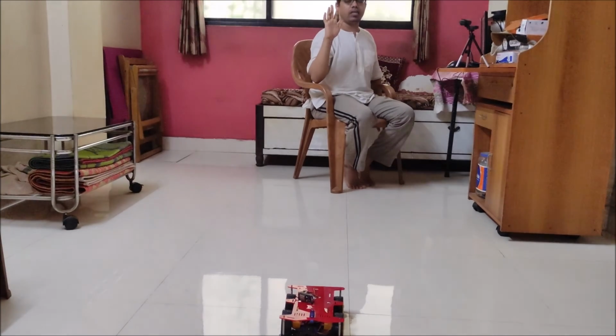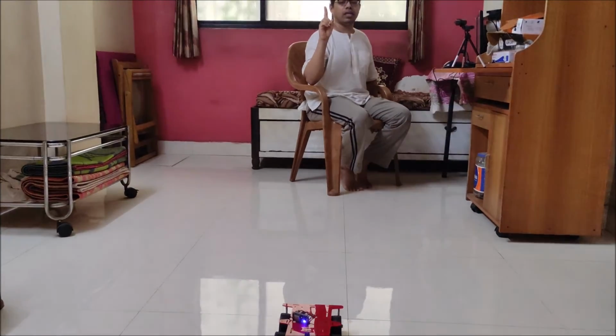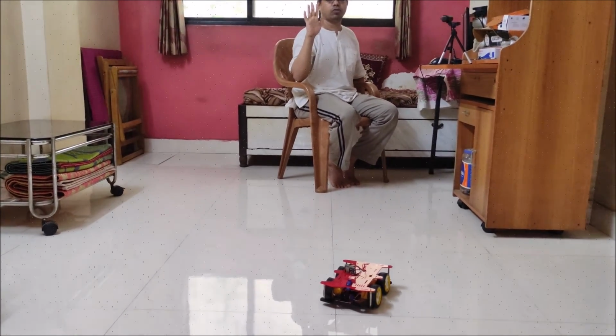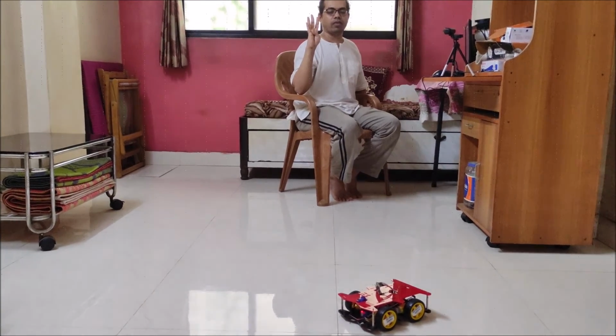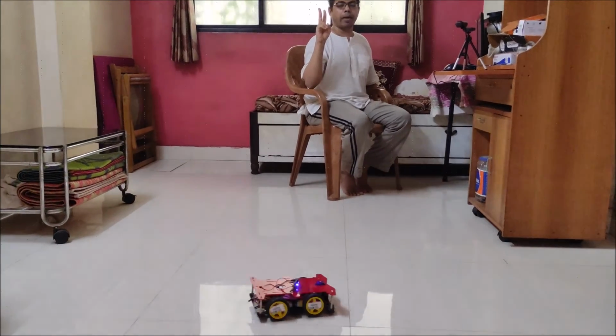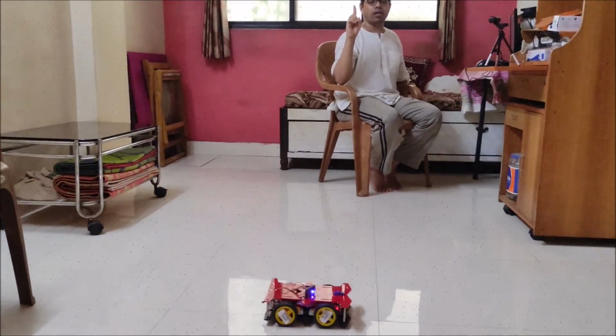So friends, as you can see, right now 5 fingers are up and the car is stopped. If I show 1 finger, the car will move forward. Again 5 fingers up, it stops. If I show 2 fingers up, it moves backward. Again 5 fingers up, it stops. If 4 fingers up, the action is turn. As you can see, 4 fingers, the action is turn. Again 2 fingers, back. Stop. 1 finger up, the action is forward. Again 4 fingers, it makes a turn.